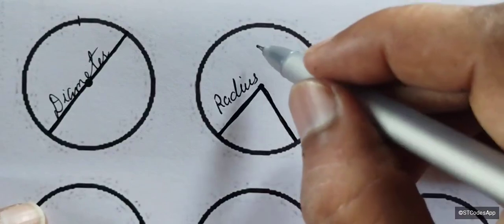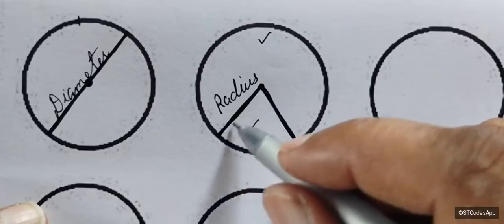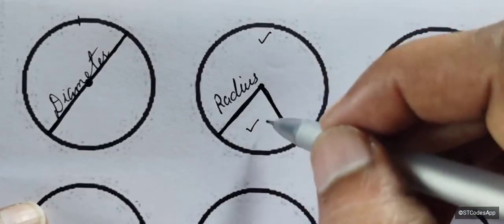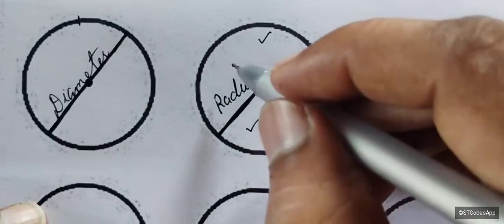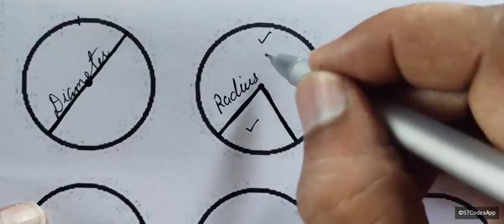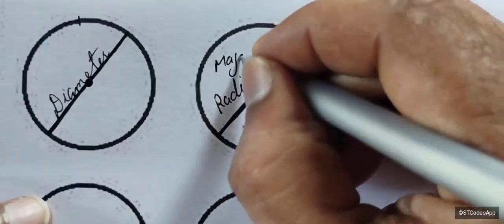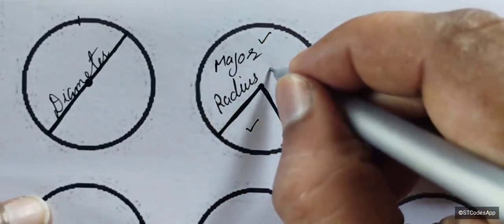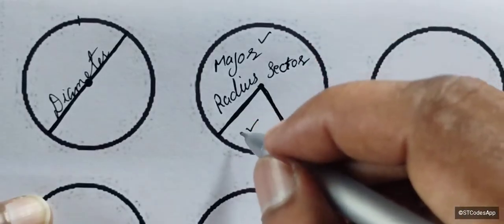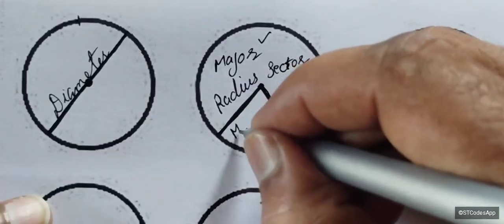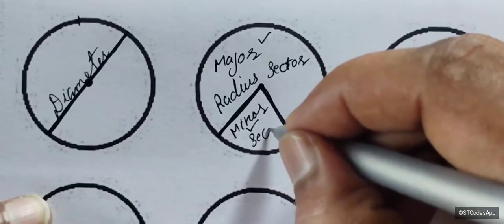This makes two sectors. This one is also a sector, and inside this part is also a sector. One is a big part, the other is a small part. The big part is called the major sector. Major means big. And this is a small part, so it is called the minor sector.